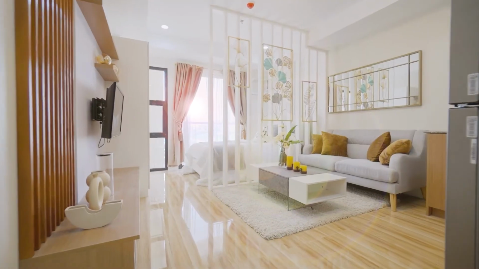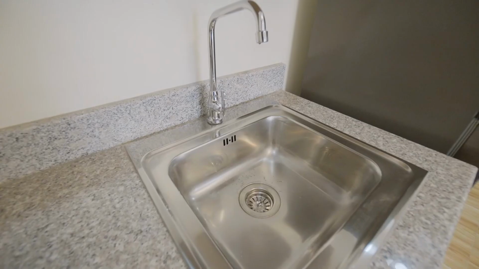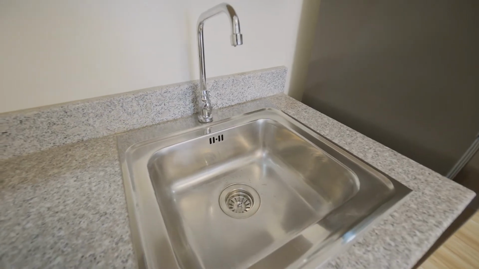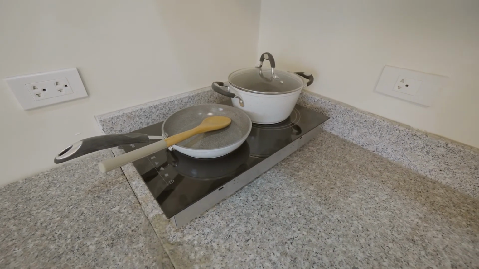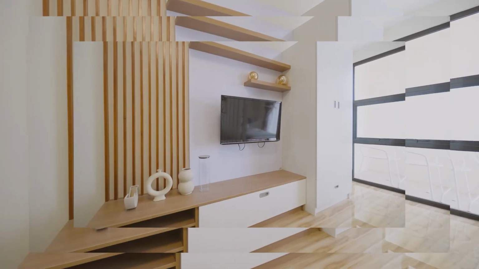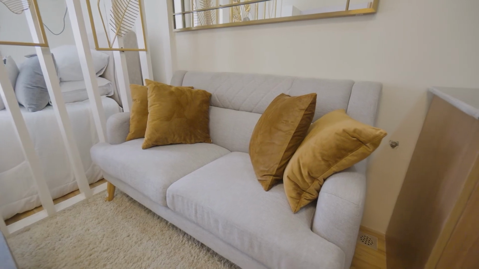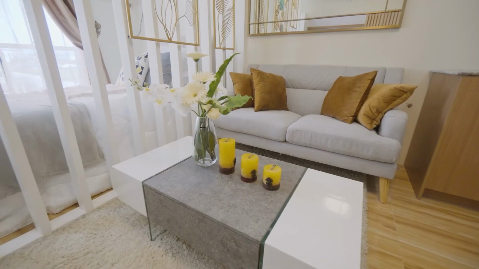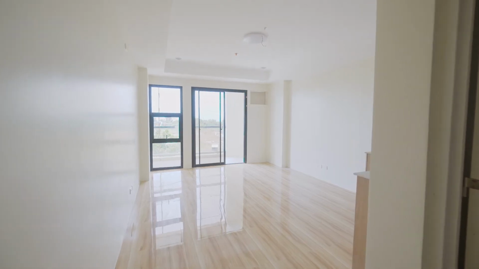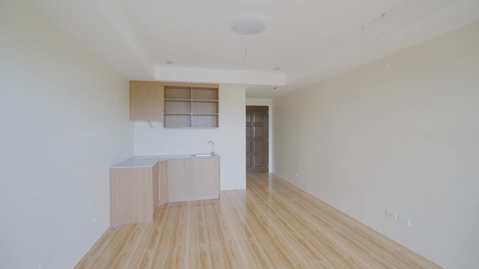Model unit. This is a representative apartment unit that is used as a sales tool or for demo purposes to show interested buyers or tenants how the actual unit will look like. Usually, developers build two types of model units. So, a dressed up unit, one with interior design, one that is beautifully furnished, and the actual turnover unit so you can actually see what your unit will look like upon turnover.